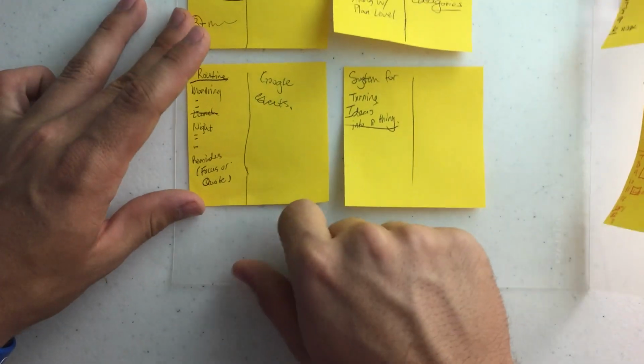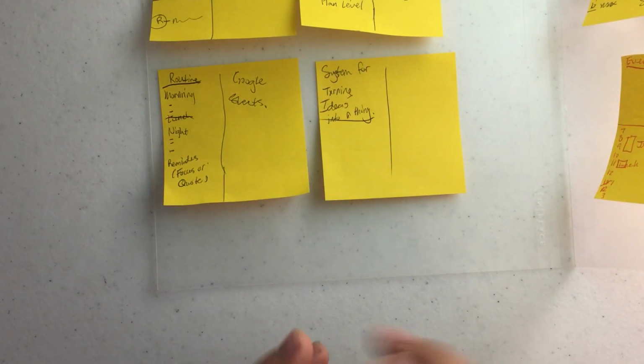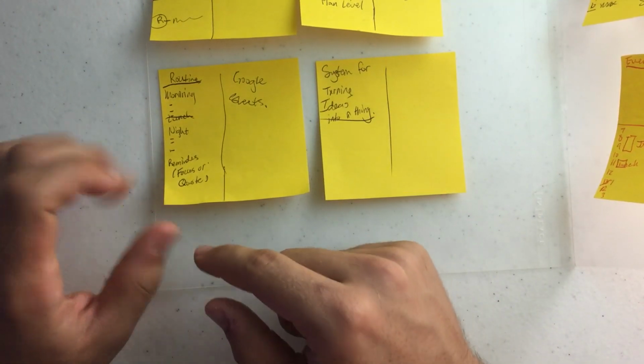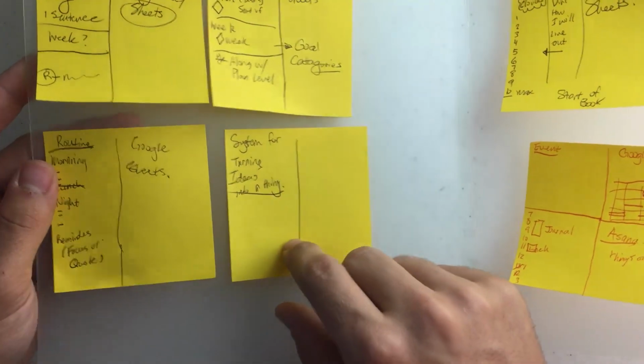Then for a routine, I just like to have written down somewhere, hey, when I wake up, this is what I'm going to do. And it takes the thinking out of it. So I can really start off my day in a good way, but not have to think about, oh, what am I going to have to do today?